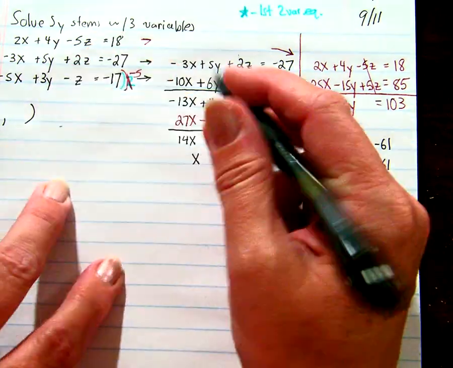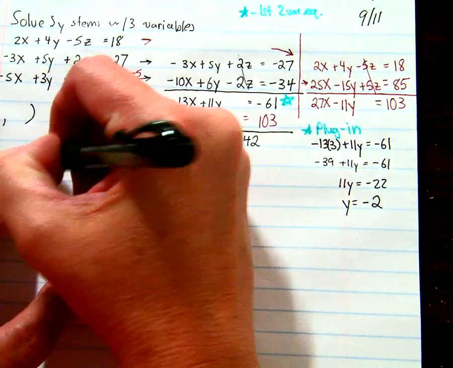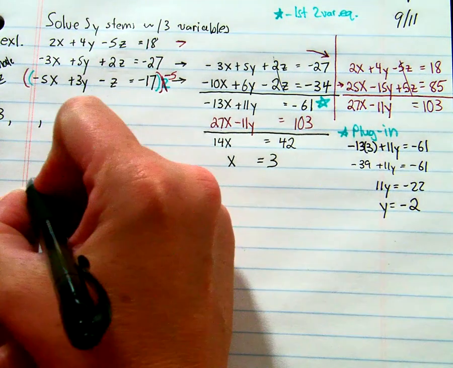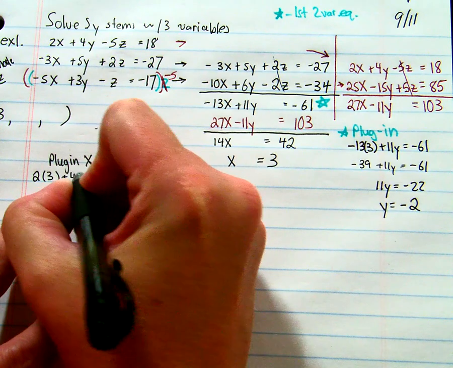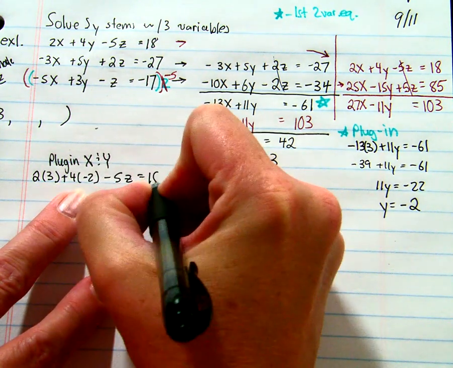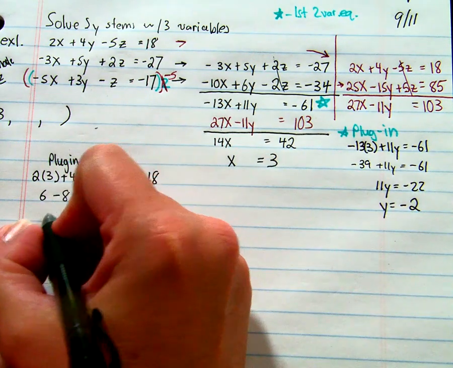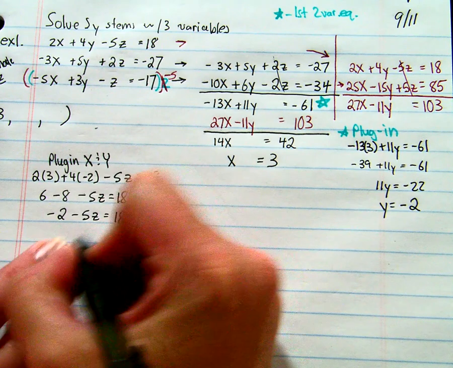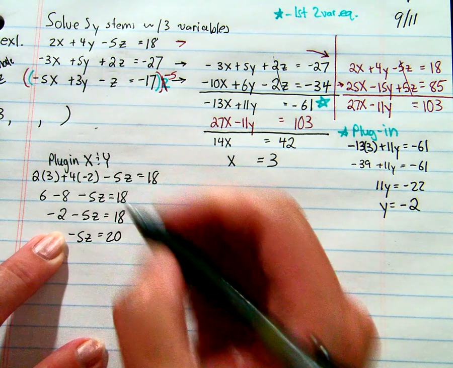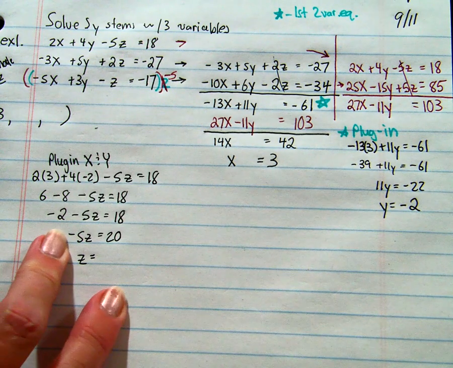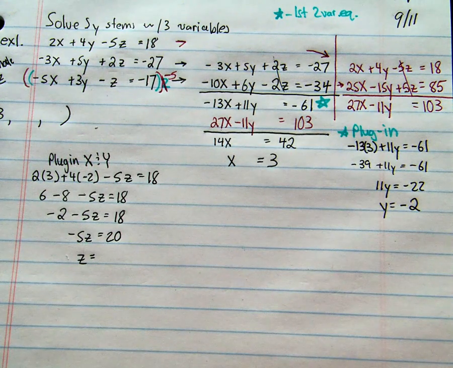So we're going to plug in one more time. Plugging in x and y. 2 times x plus 4 times y minus 5z equals 18. And z equals?